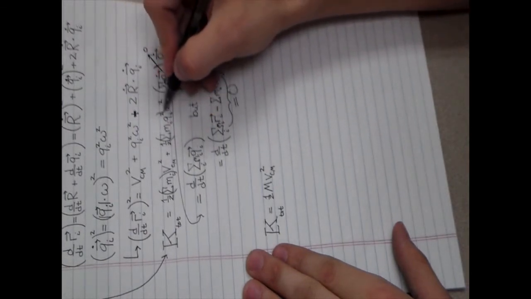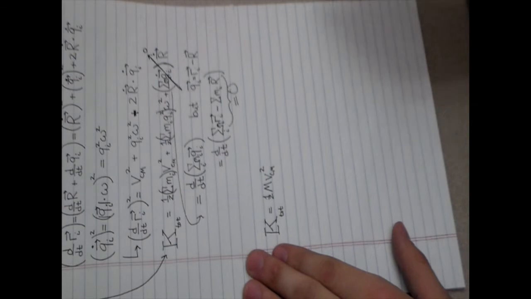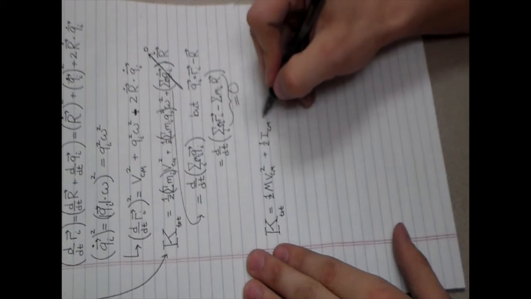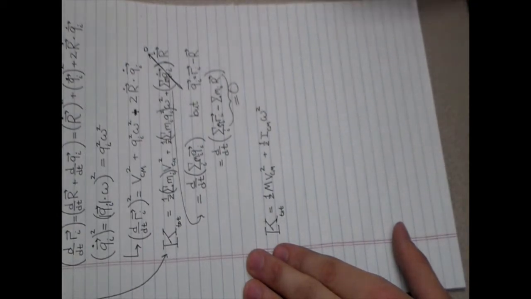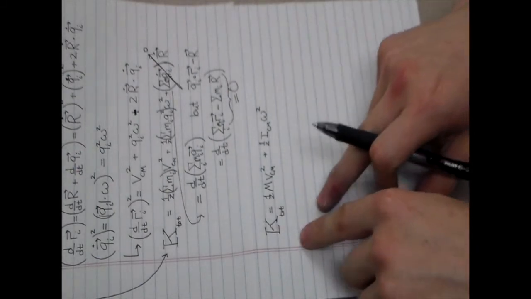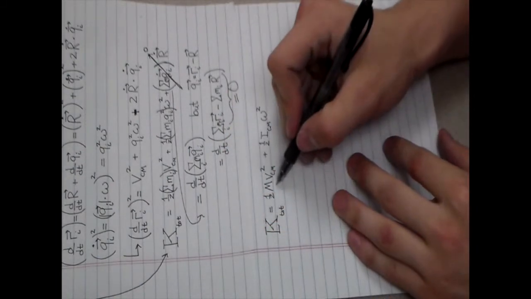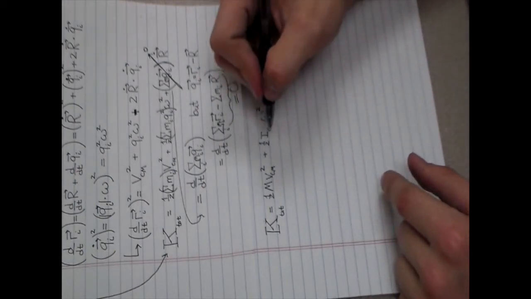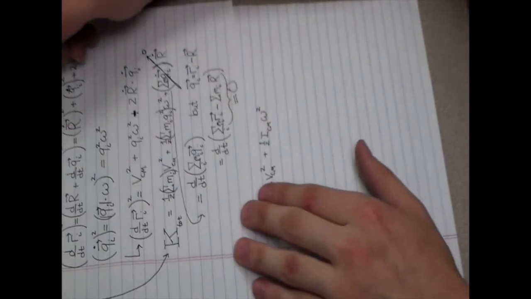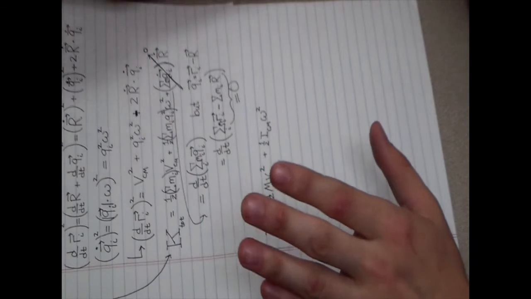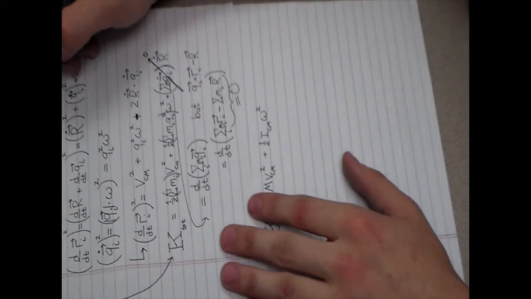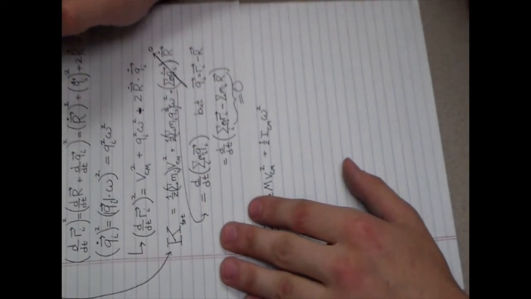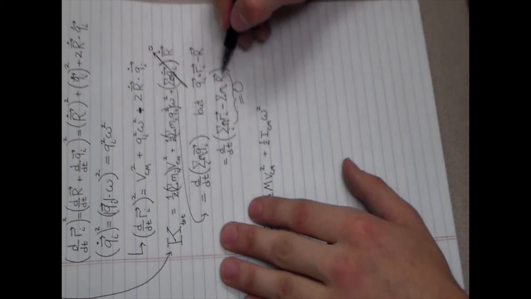This is the moment of inertia about the center of mass, plus 1/2 I center mass omega squared. And then that's it. So you see that the total kinetic energy factors into the translational kinetic energy of the center of mass, plus the rotational kinetic energy about the center of mass. The reason that we can't do this about any point is because this qi can't be the vector that points from just anywhere to the mass. It has to be the one that points from the center of mass to the mass, because only then will we get this cancellation here.